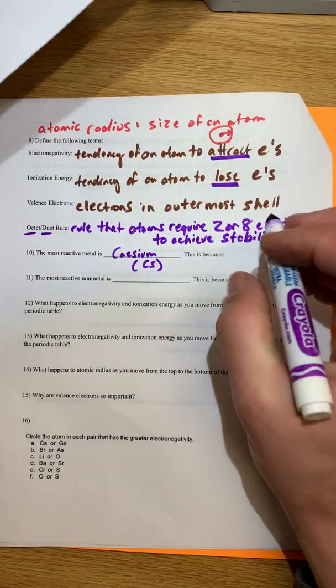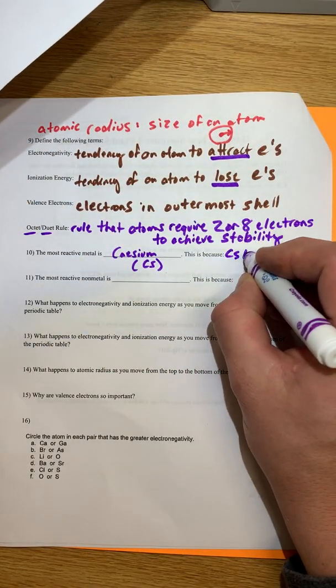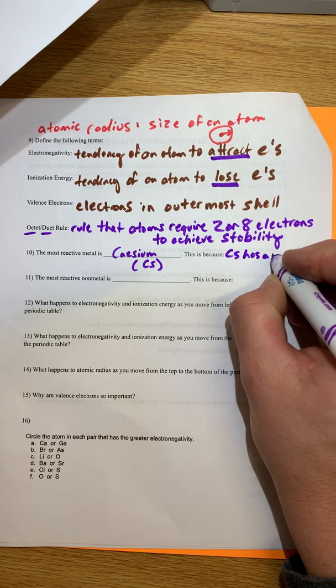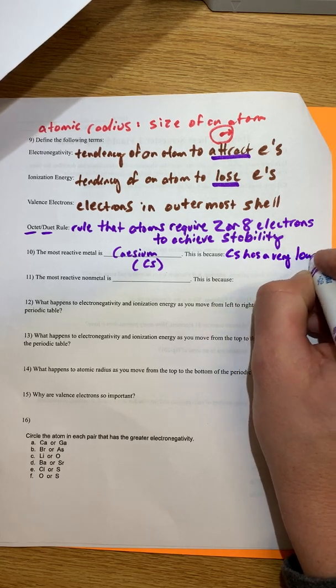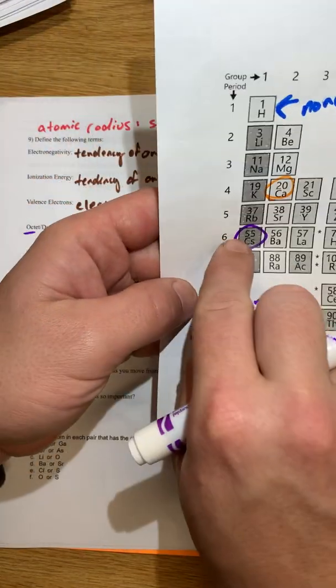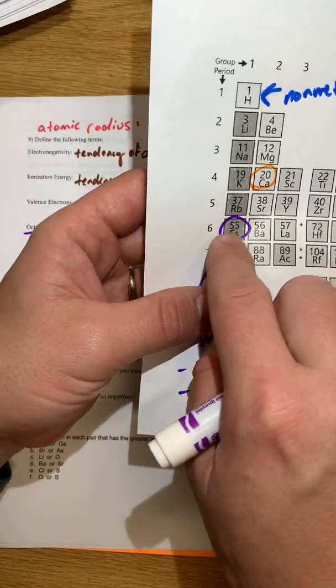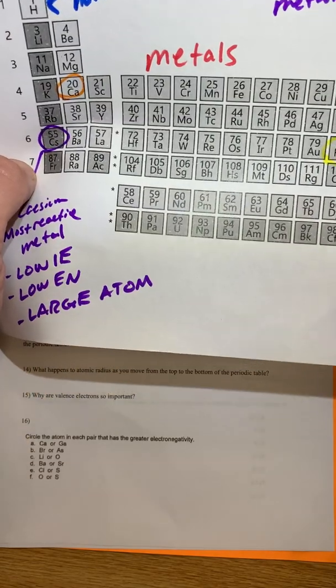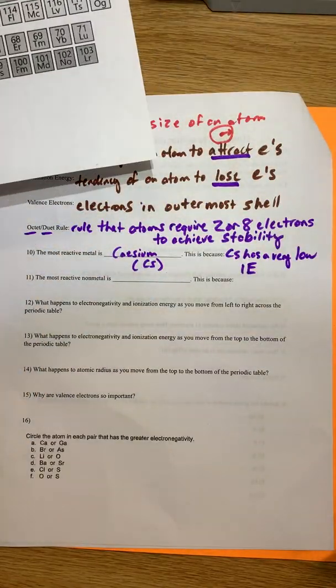So it's because cesium has a very low ionization energy. It will lose electrons. And remember, cesium has one electron in its outer shell, and it tends to lose that electron to something that's over here, which clues us into the next answer. Okay?